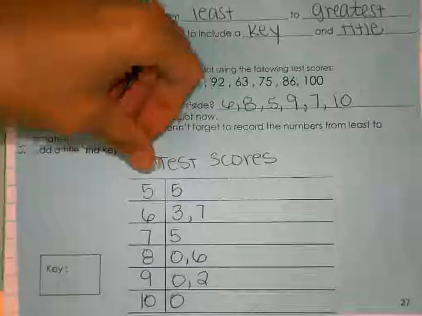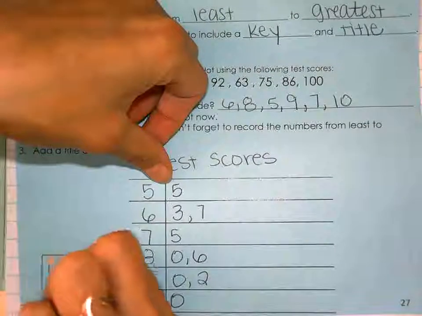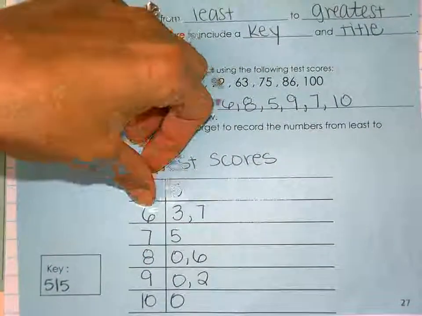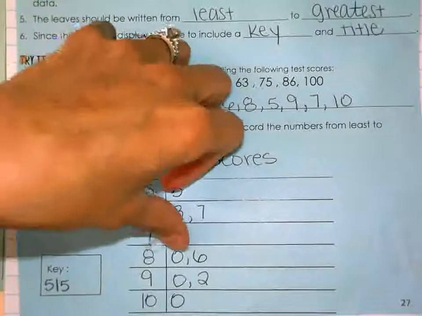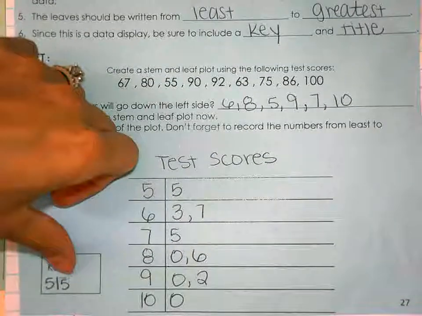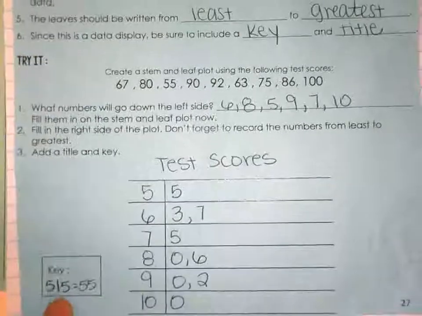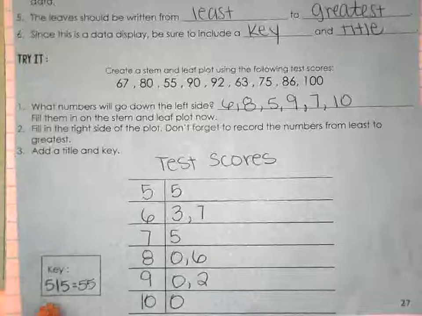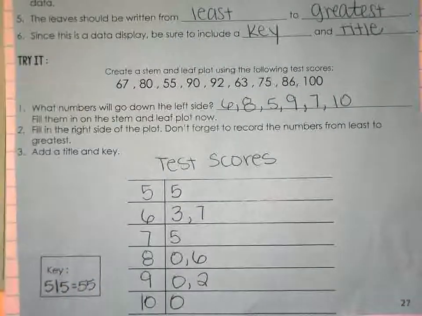Then a key. This is how you write your key. We have a 5, this line here, and a 5. Then you see 6 line 3, 6 line 7, 7 line 5, 8 line 0, 8 line 6, and so forth and so on. So whenever you see this 5 line 5, that means 55. It's written like that every time. It'll never ever change. So you just need to memorize that that is how it is written. So that is how you make a stem and leaf plot.